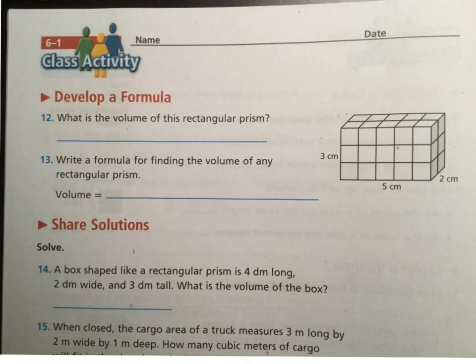Turn the page to page 232. Developing a formula. Now I've already given you a sneak peek of this. What is the volume of this rectangular prism? Well, again, we're going to look at the bottom, and the volume is going to be equal to the length times the width, which is the 2 dimensions for the bottom, and then we're going to add multiplying by the height.